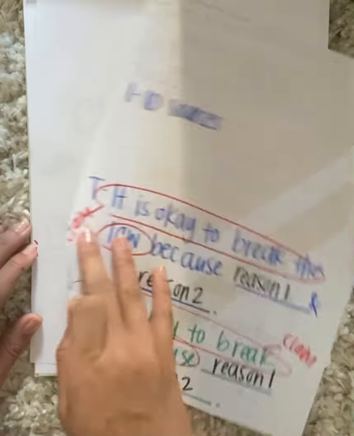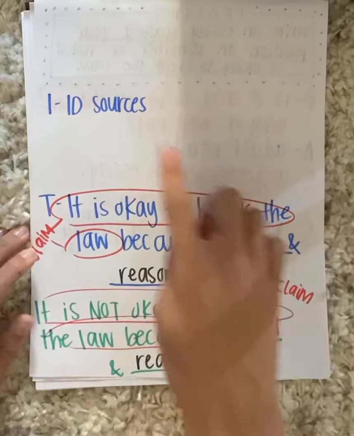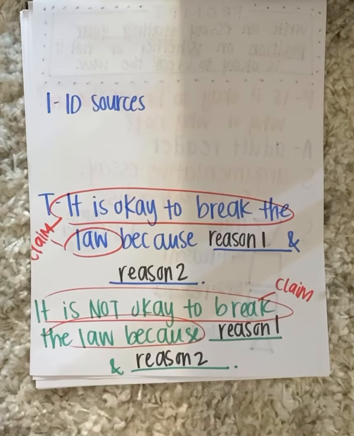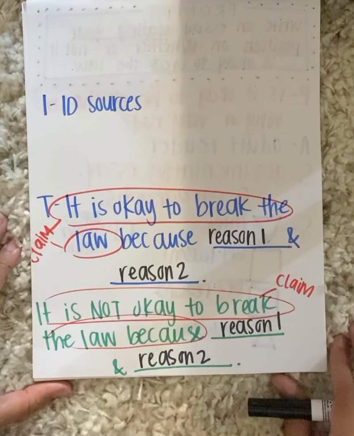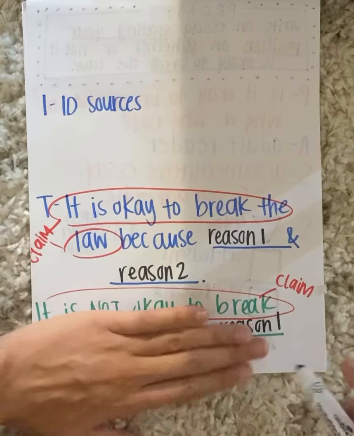All right, the last piece we have here is identifying our sources. So because we're online right now, you can use the good old Google and go find sources which back up your reasons.